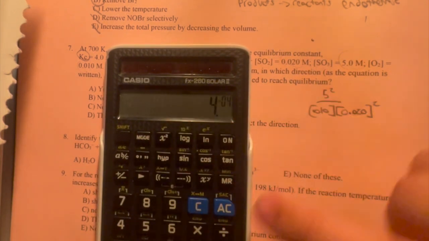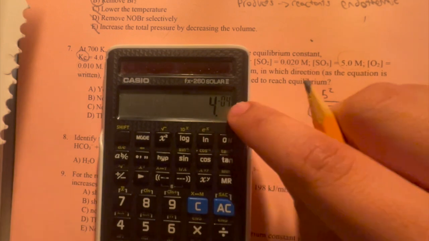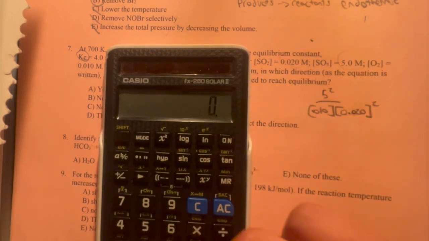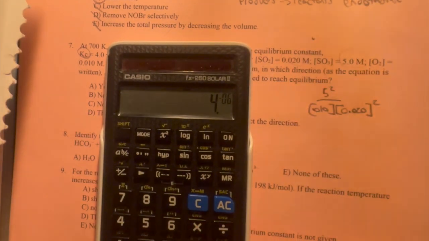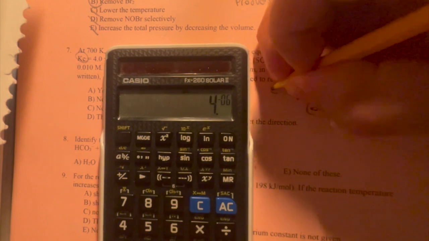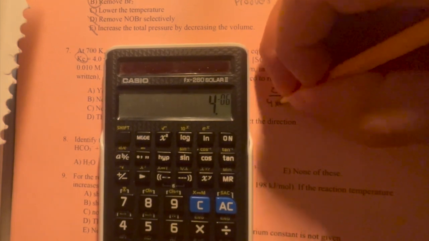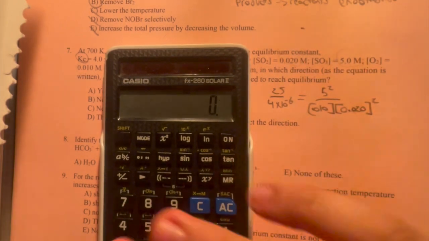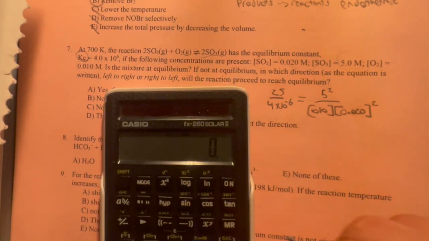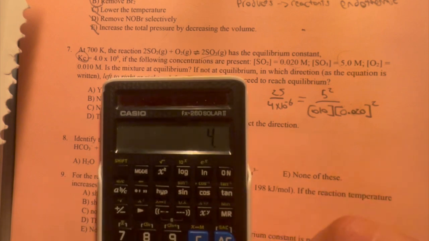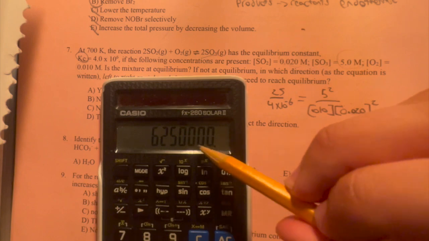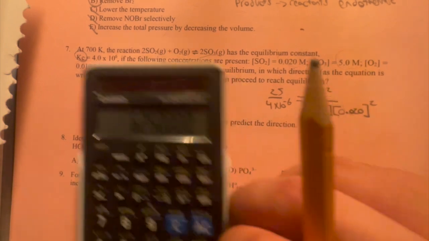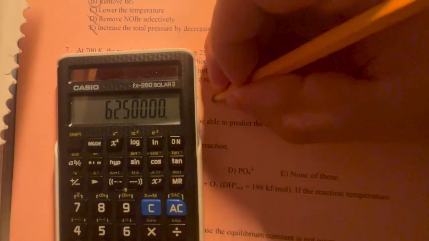0.020 squared is 4 times 10 to the negative 4, times 0.010. Okay. So just to simplify this, it would just be 25 over 4 times 10 to the negative 6. Okay, and then we can just plug this in. That'll be 1, 2, 3, 4, 5, 6. So it'll be 6.25 times 10 to the 6.